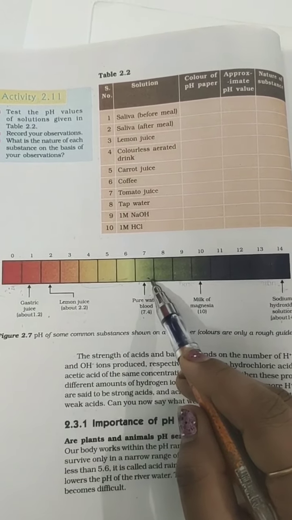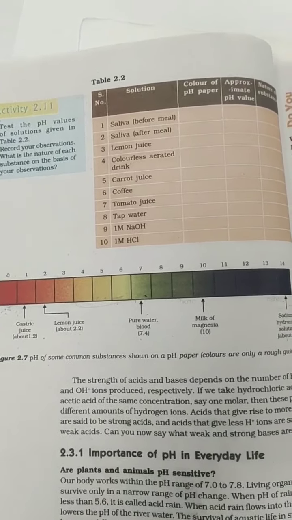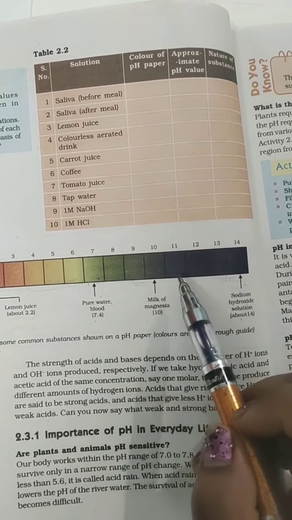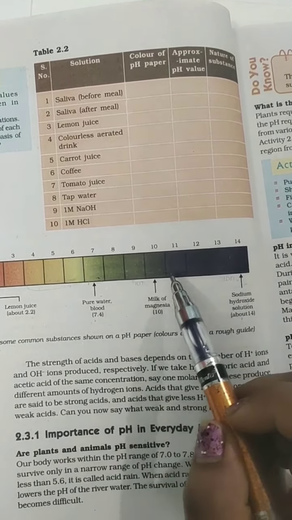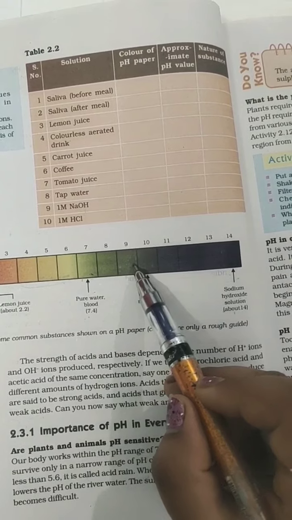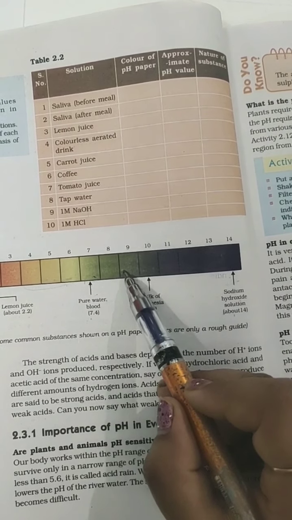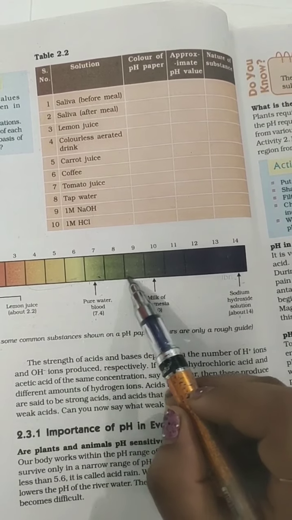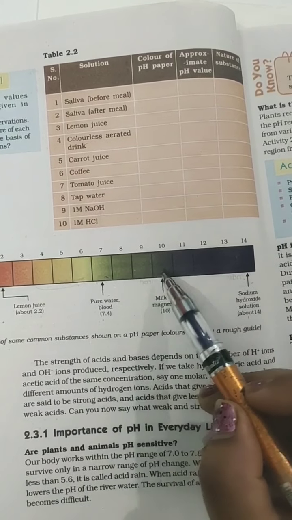The pH is 7.4. So if we test any baking soda solution, or antacids, it will range between 8 to 9, or something like 9.4, not towards 10, because they are weak bases, so we can consume them.